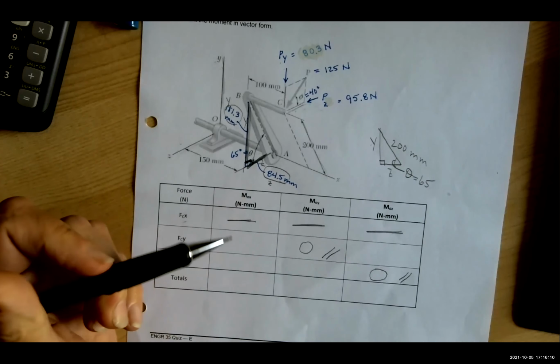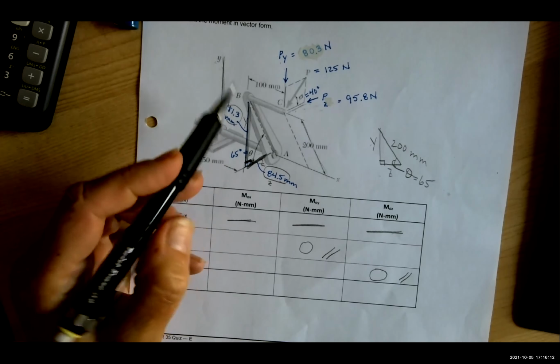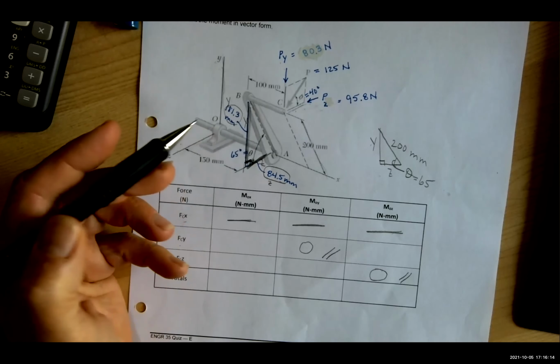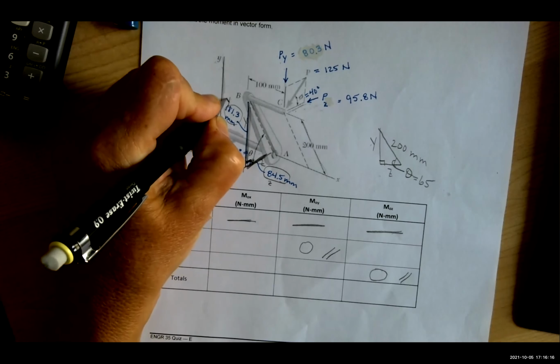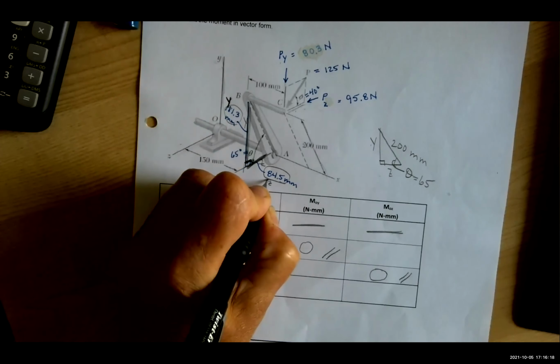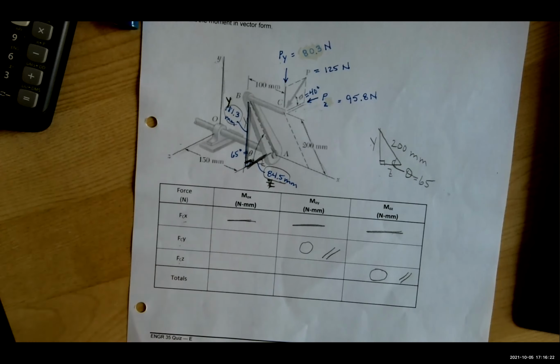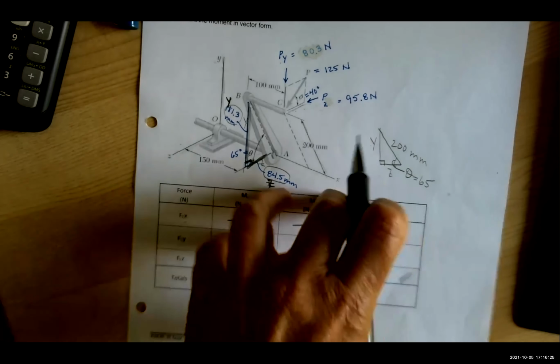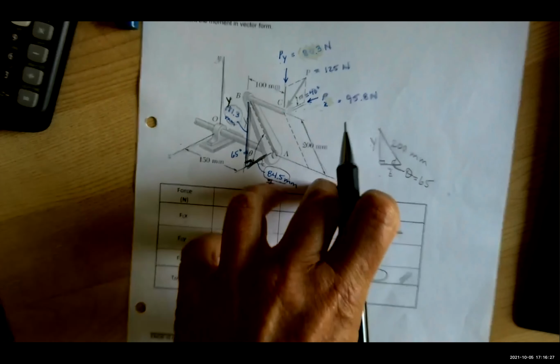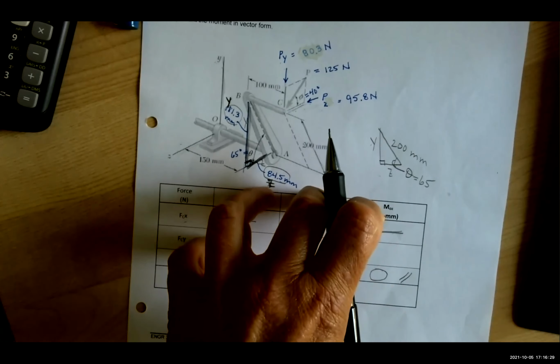If you find when you're doing a problem that you're getting stuck on the geometry, just call this Y and call this Z. Give it a variable and move on, because this is the statics part. I want to know you understand this part.